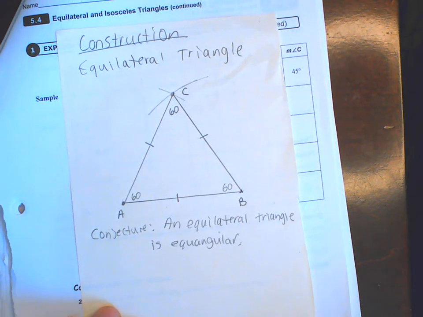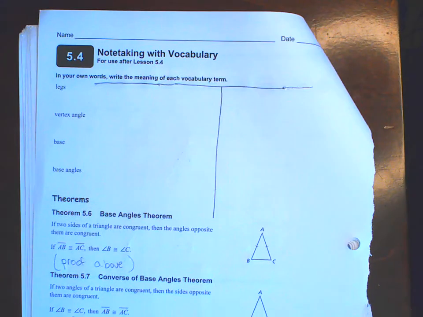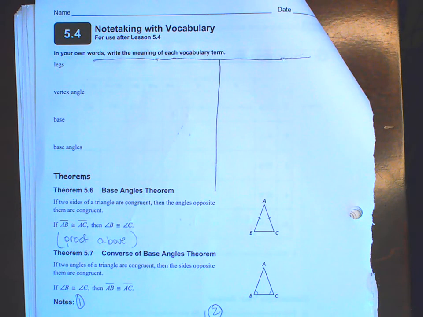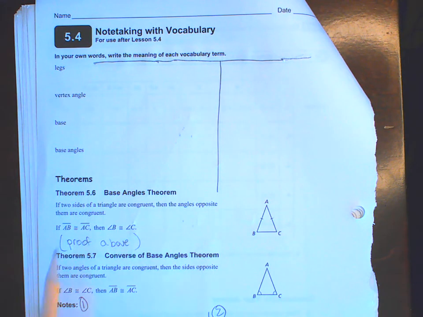All right, let's turn to the next page. Okay, so let's look at the theorems first before we actually prove this one. Theorem 5.6 says the base angle theorem.